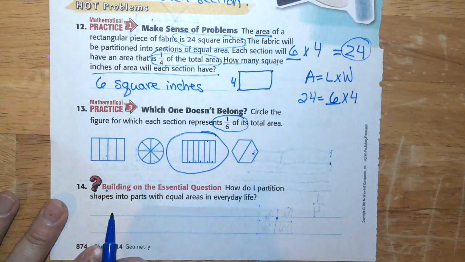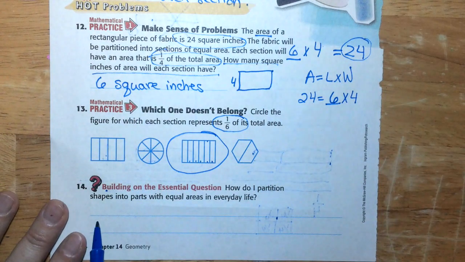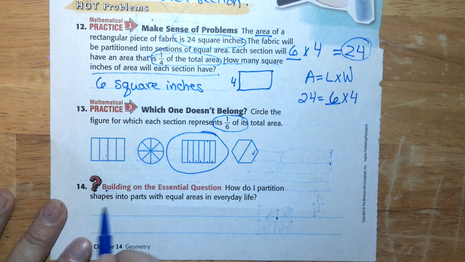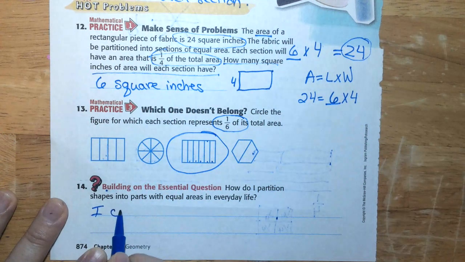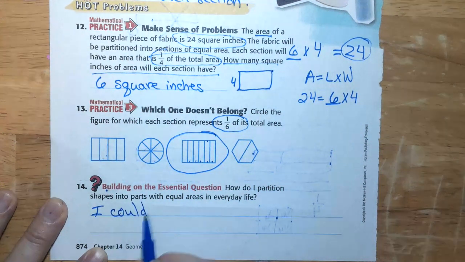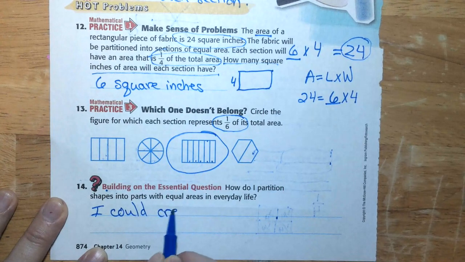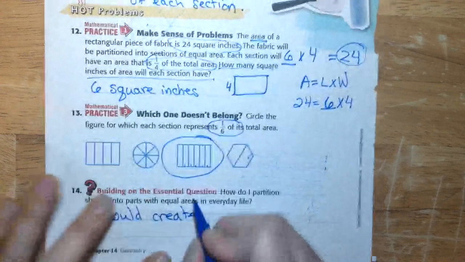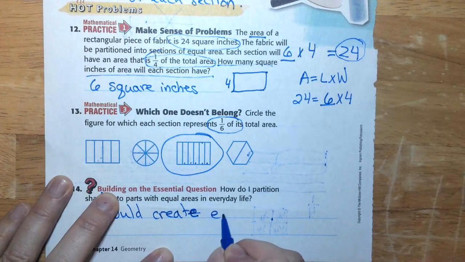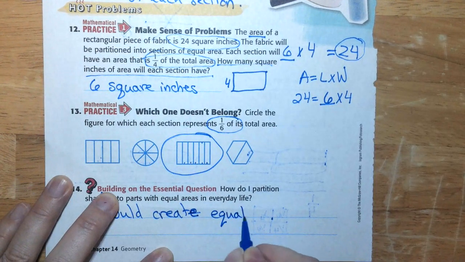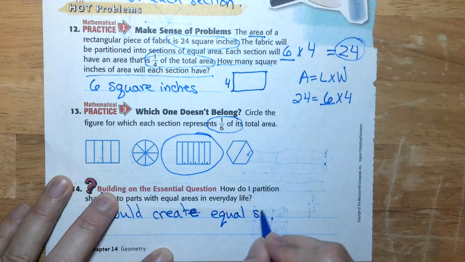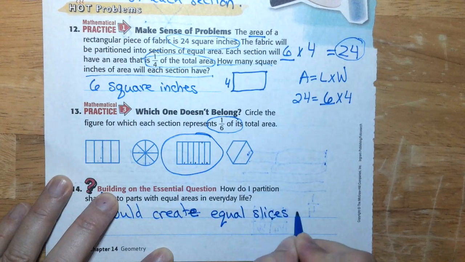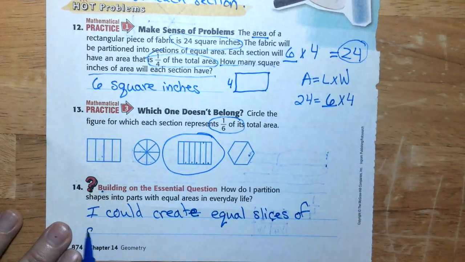So I would make sure shapes of a cake or slices of a cake, I could create equal slices of a cake.